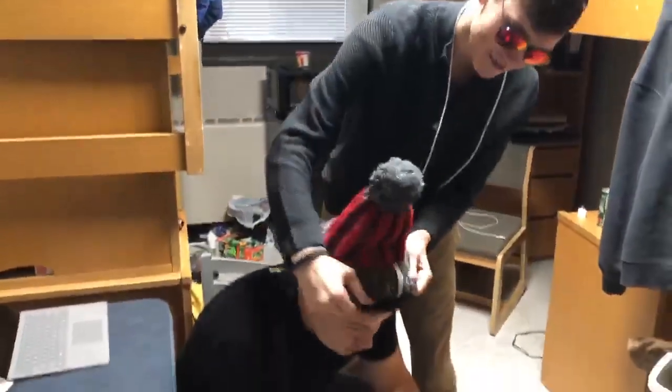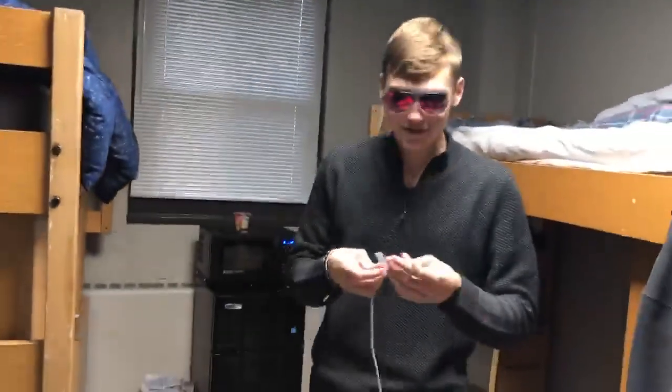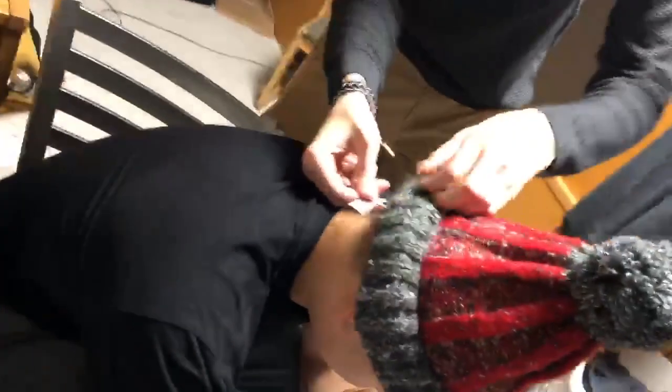We will put it on top of him, make sure it's nice and tight for my boy Kevin. We're going to plug this into the back of his head and tape it to him to make sure it doesn't fall out. And we'll take this and plug it into my computer.